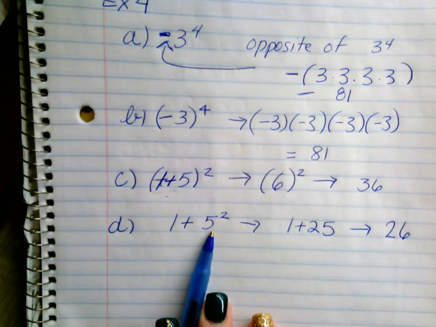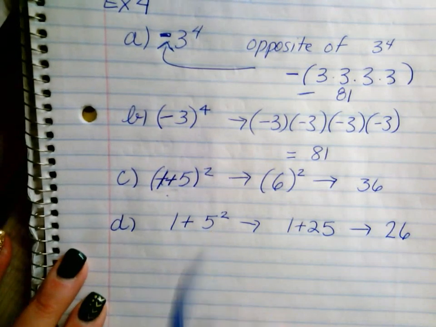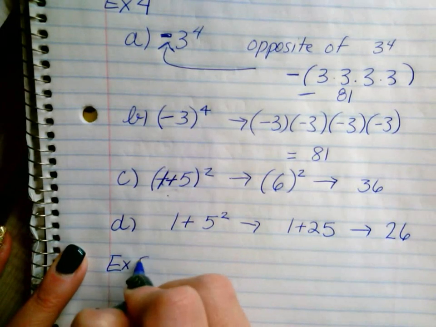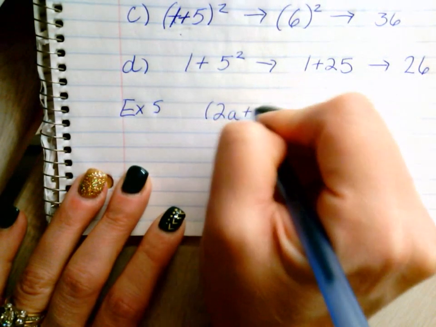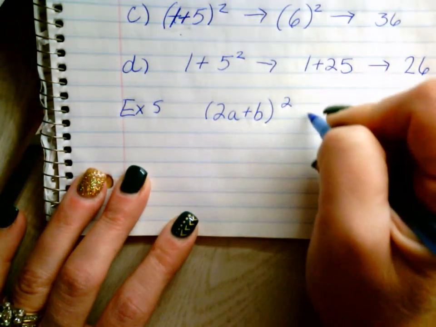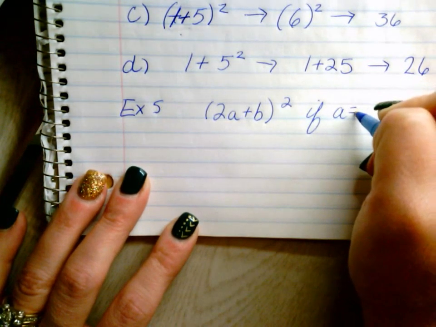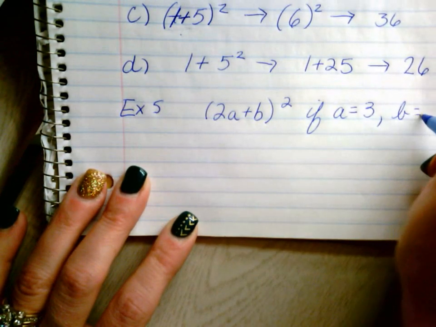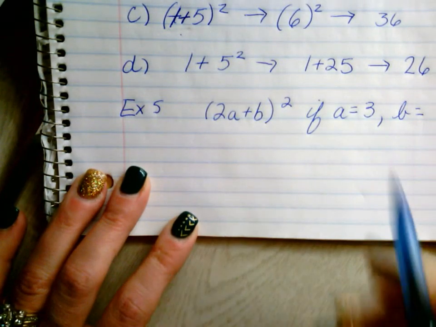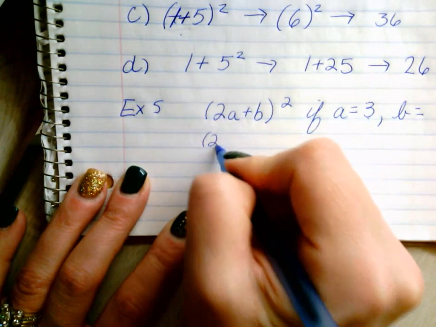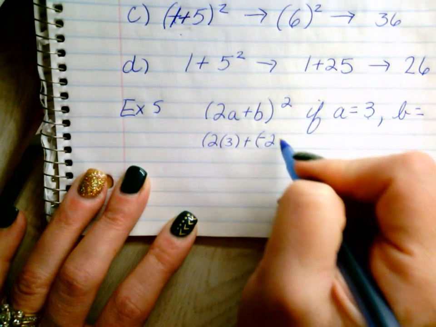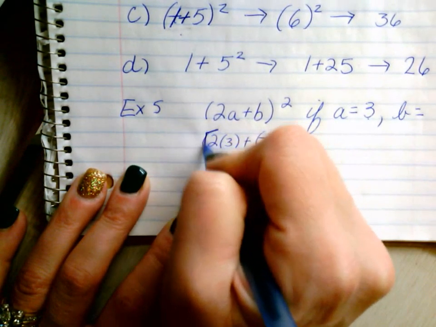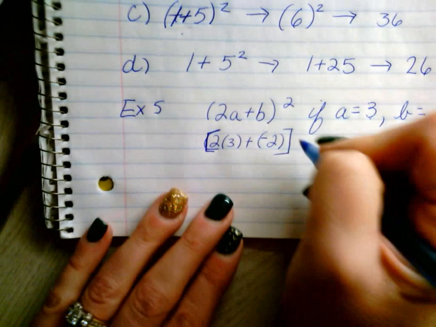That's example 4. What if example 5 says you have a scenario to evaluate and they give you a couple of things? This is not difficult. Do not stress about this. A plus B, and we are squaring it, and they say A is 3 and B is negative 2. So the A is going to get plugged in here, and the B value is going to get plugged in here. And I'm putting parentheses around it just to really highlight what I'm doing. All right? Changed it to braces so that it's not the same as the parentheses.